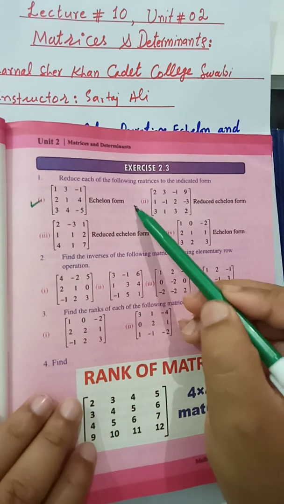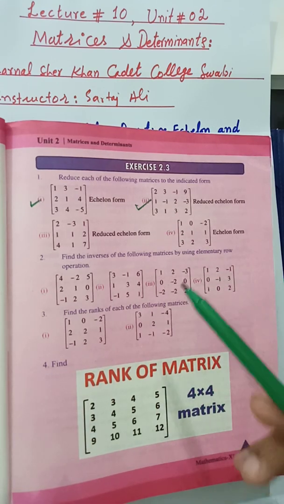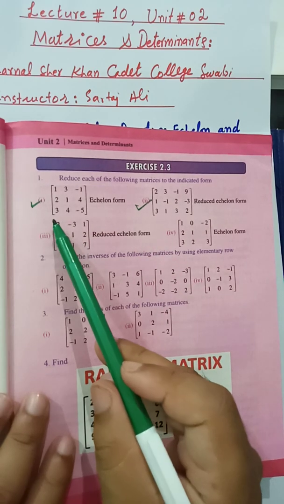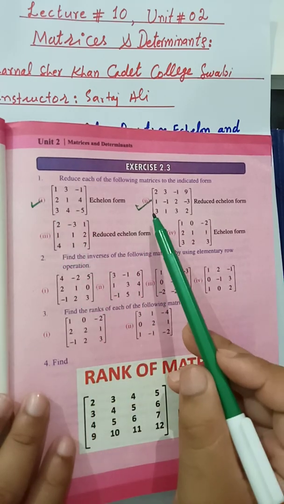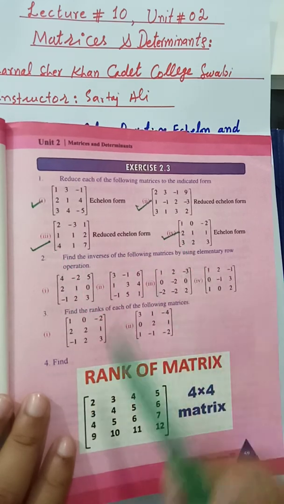In the reduced echelon form, you need to convert the given matrix into the echelon form, and then the first non-zero entry in the first non-zero row must be 1 and the rest of the elements of that column are zeros, and that will be true for all the non-zero rows. So you can convert this matrix into echelon form. This is into row echelon, reduced echelon form. This is into reduced echelon form, and this is into echelon form.